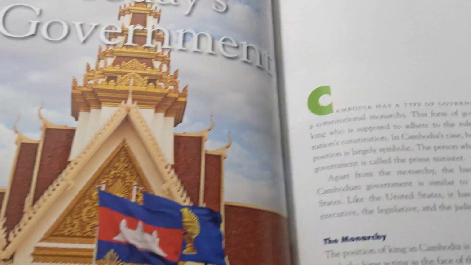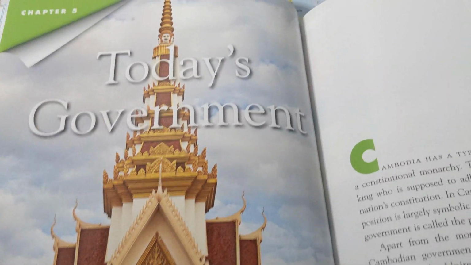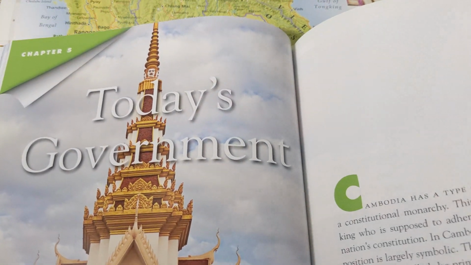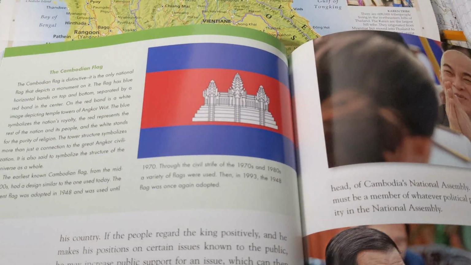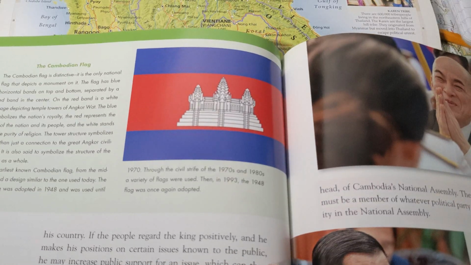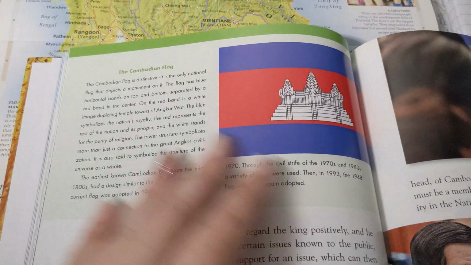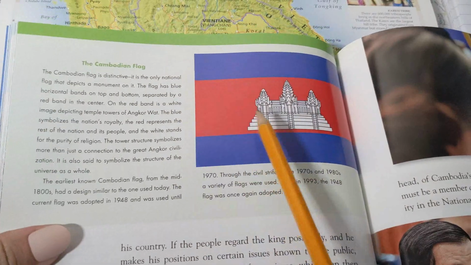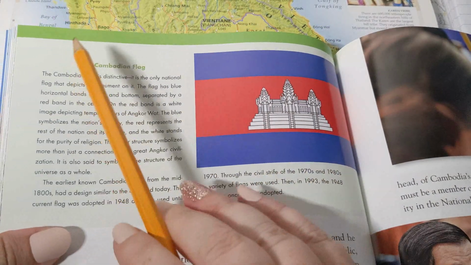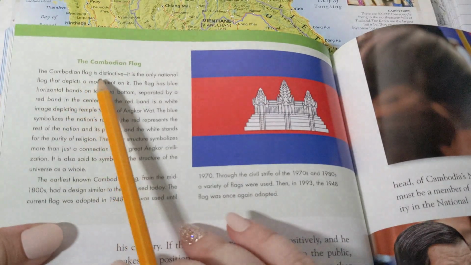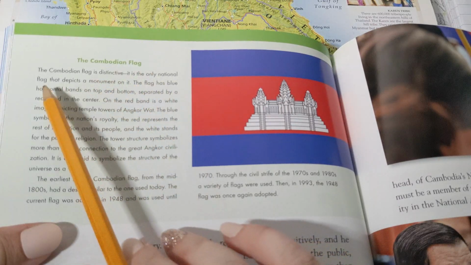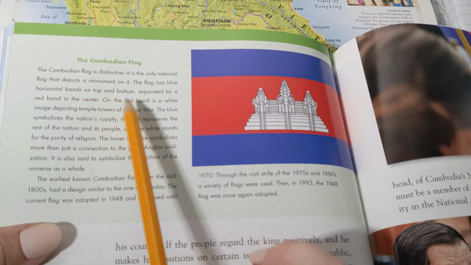Isn't this pretty? This is the Parliament building. Beautiful. And here is the flag. It's over here. So we can read about the Cambodian flag, which, as you can see, Angkor Wat is front and center. It says, the Cambodian flag is distinctive. It is the only national flag that depicts a monument on it.